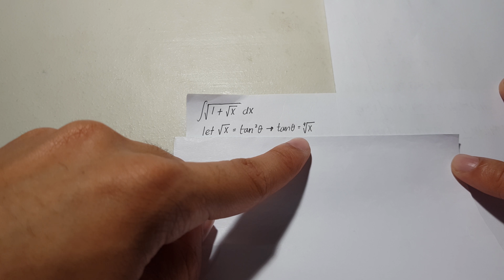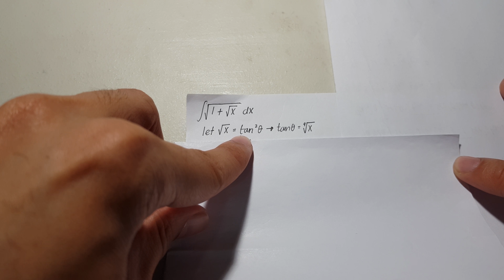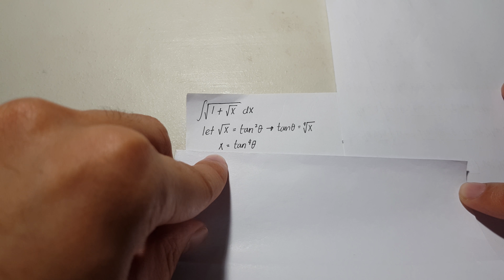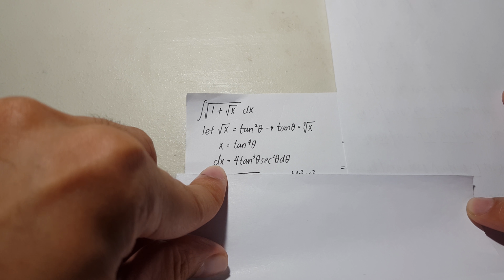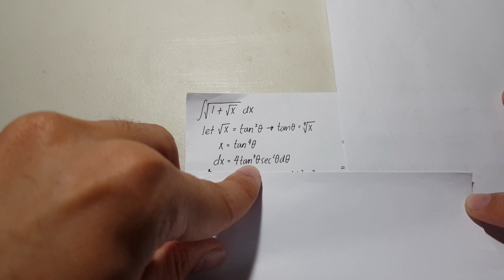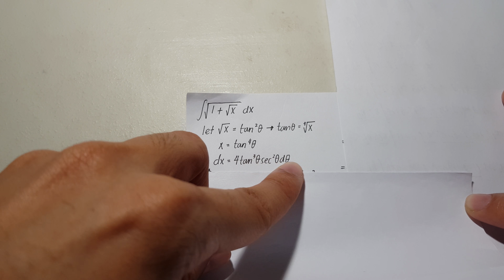the fourth root of x. From here, solving for x, we take the square of both sides, and we'll get this. Differentiating both sides, we'll get dx is equal to 4 tan cubed theta secant squared theta d theta.